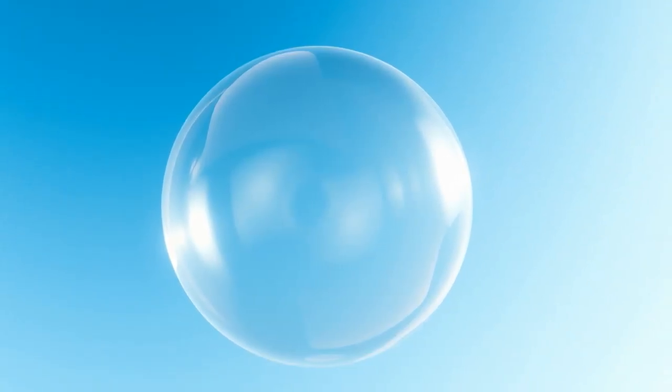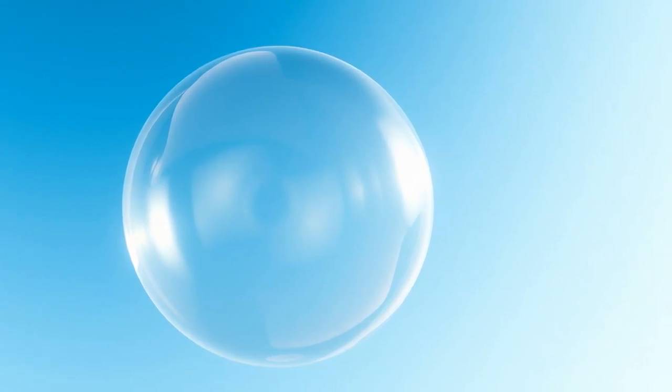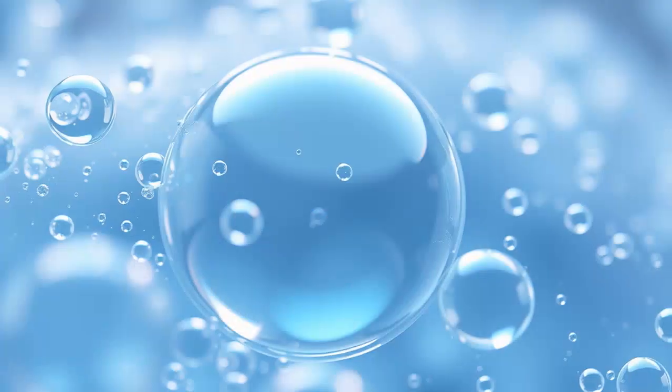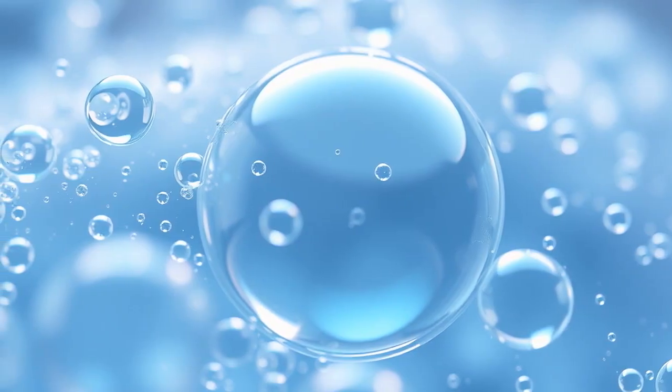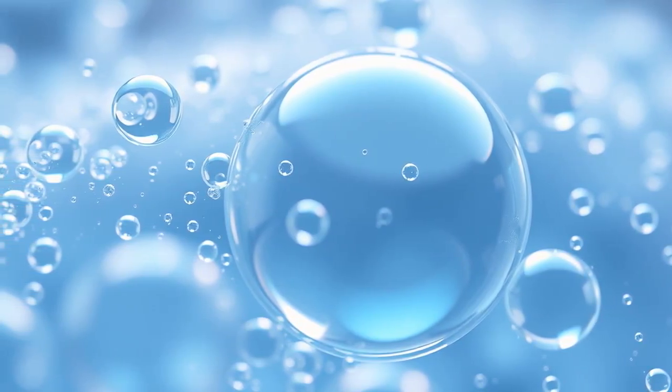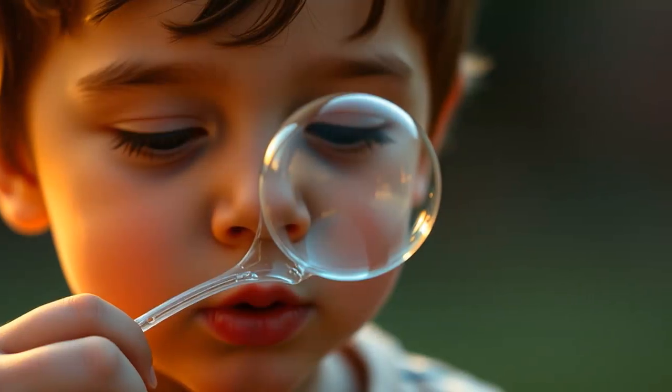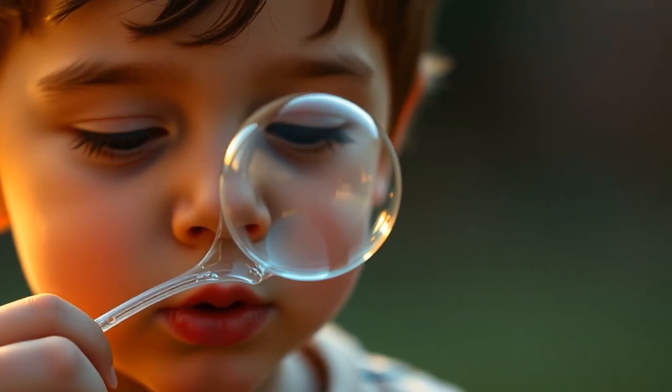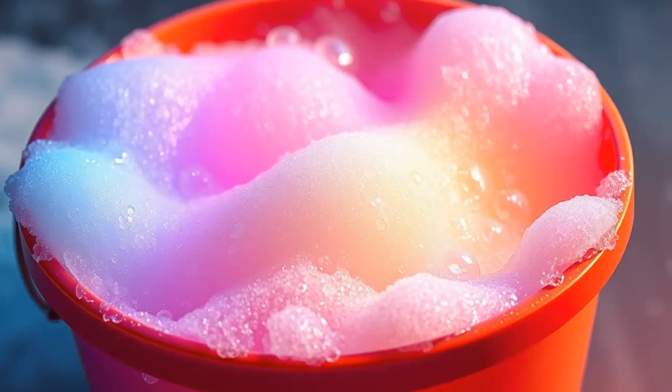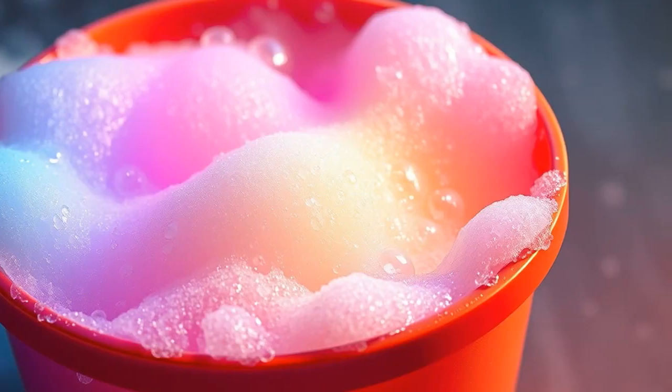Did you know that bubbles are always round because of a force called surface tension? Surface tension acts like a stretchy skin holding the air inside the bubble firmly. When you blow into a wand, the air gets caught in the soapy film. Soap makes the water stretchier so the bubbles can grow bigger and bigger now.